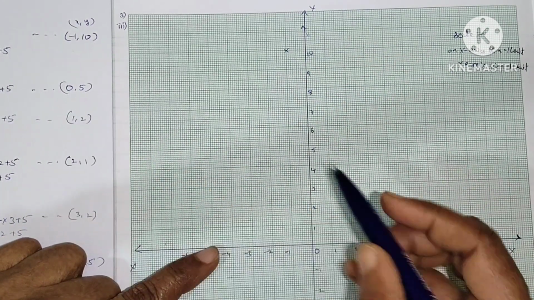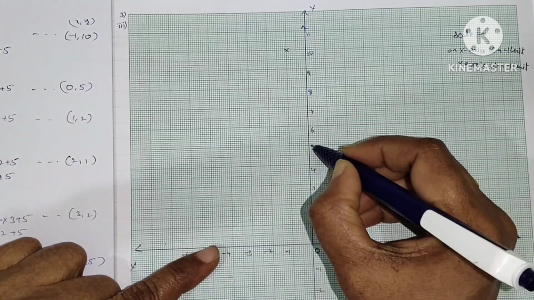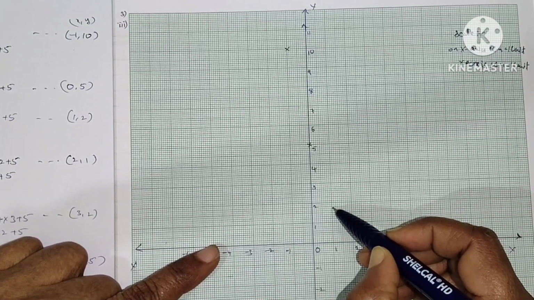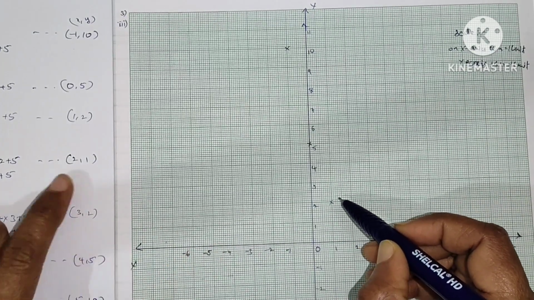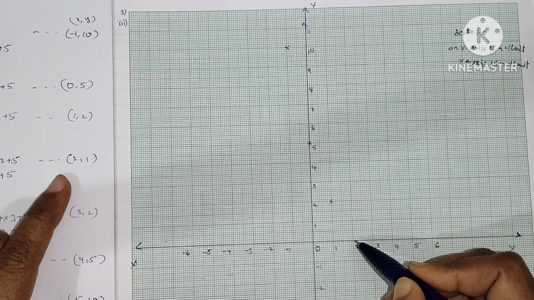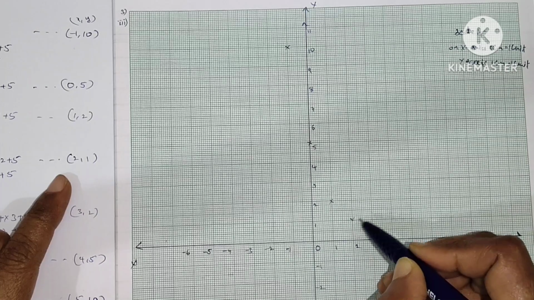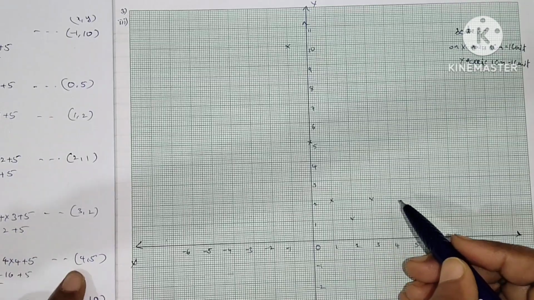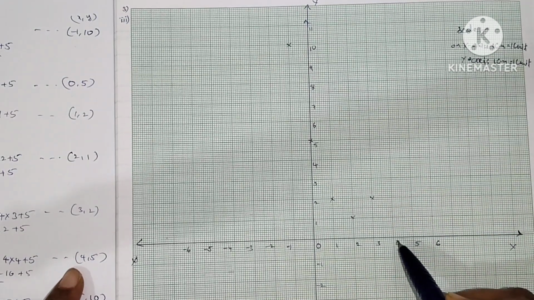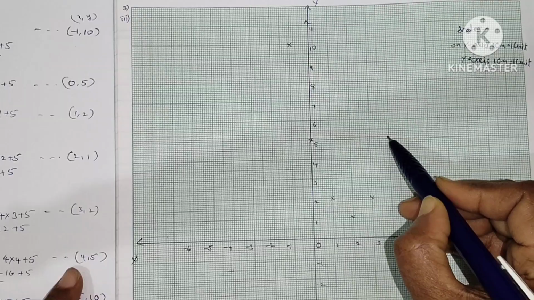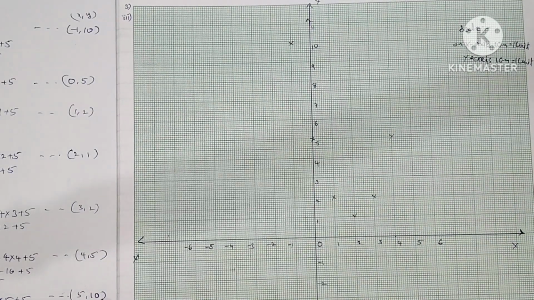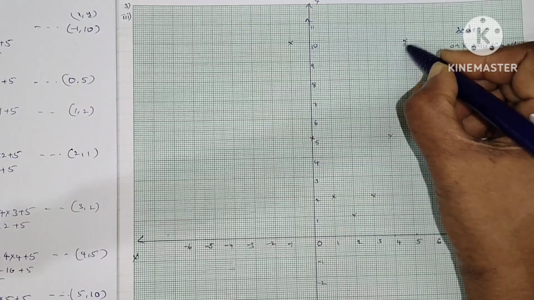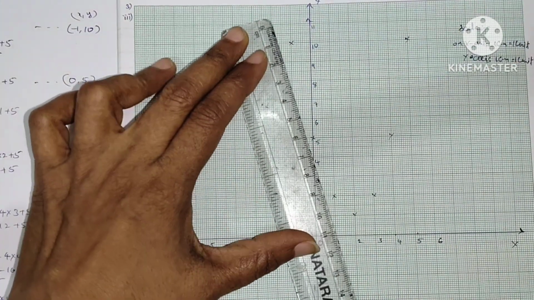Next point is 0 comma 5, 0 on the x-axis, 5 on the y-axis. This is the second point. Next, 1 comma 2: 1 on the x-axis, 2 on the y-axis. Next, 2 comma 1. Then 3 comma 2. Next, 4 comma 5, and next, 5 comma 10: 5 on the x-axis, 10 on the y-axis. This is the point. So now join these points.